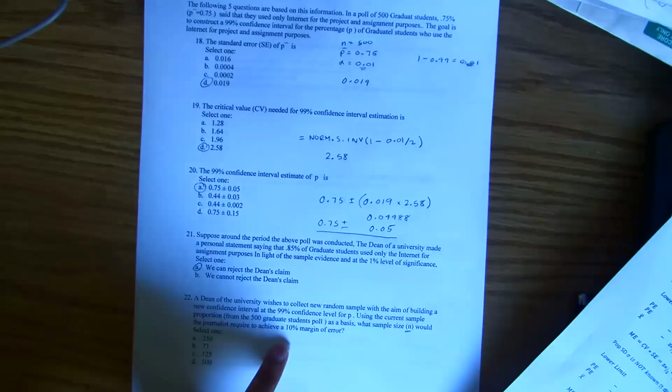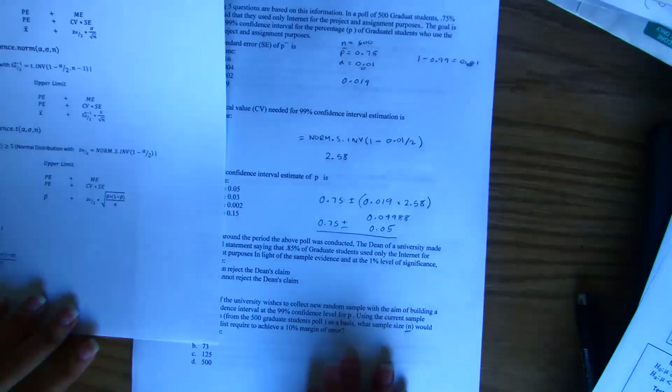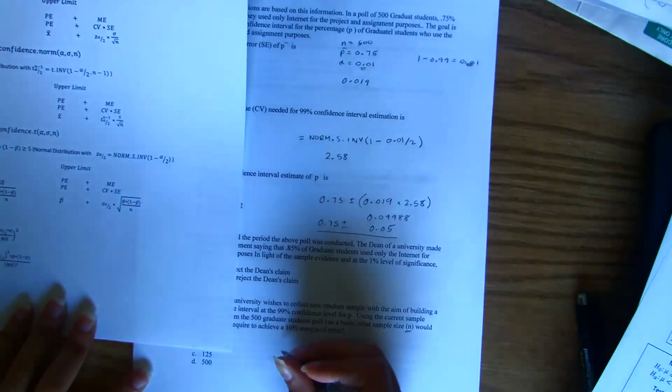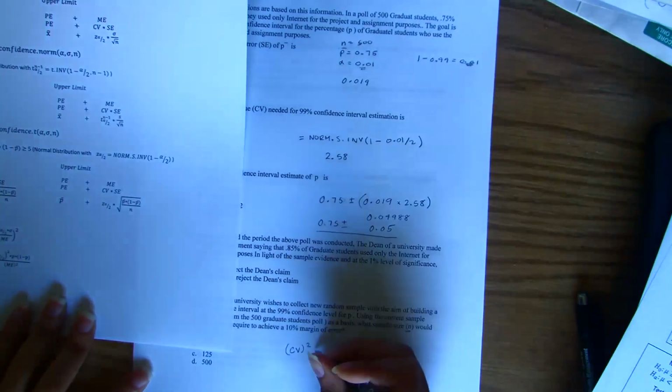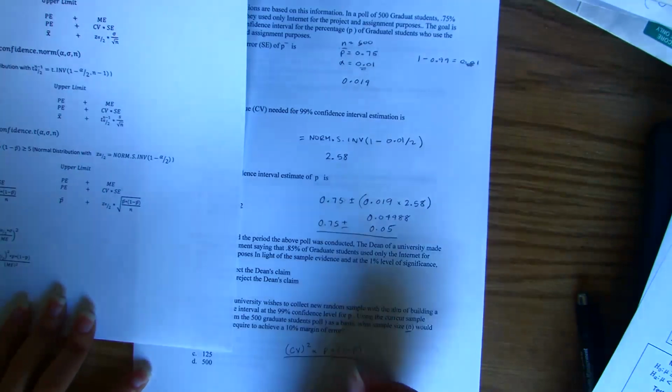Okay, so I guess the way that I would try to write this problem out is, it's like your critical value squared times p times 1 minus p, divided by your margin of error.